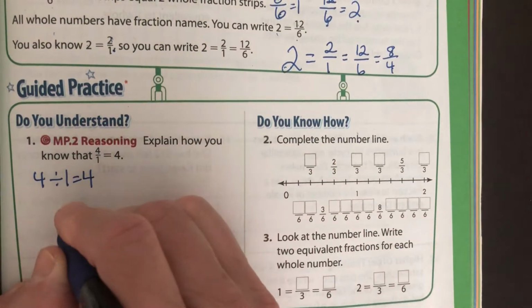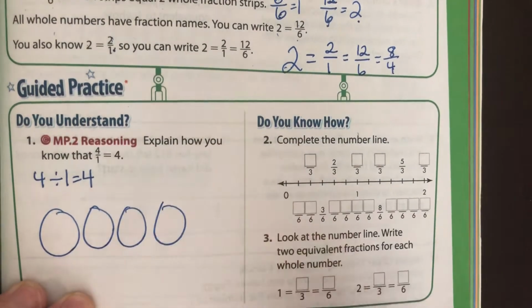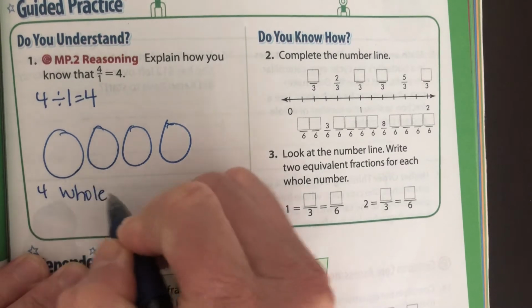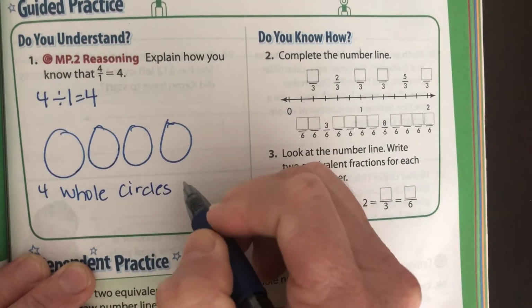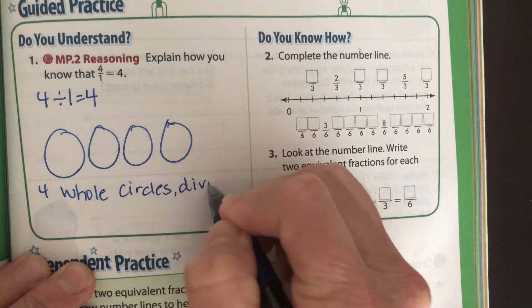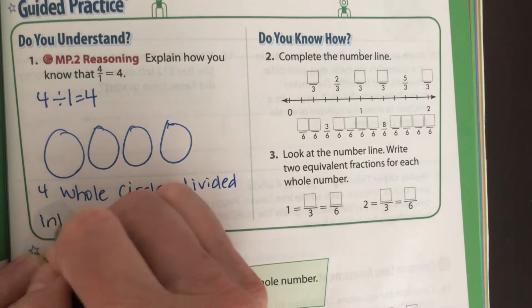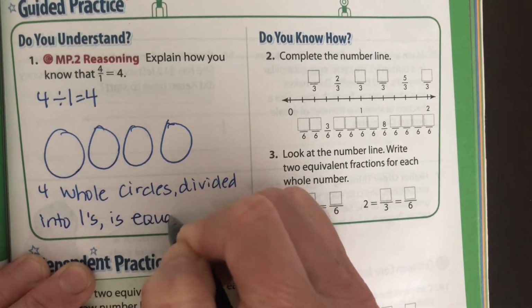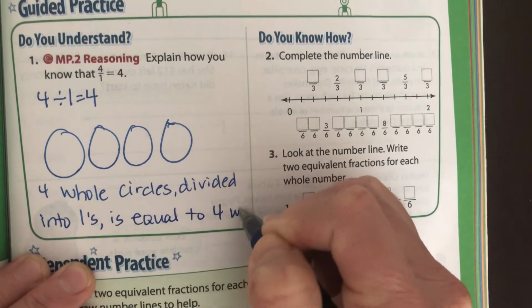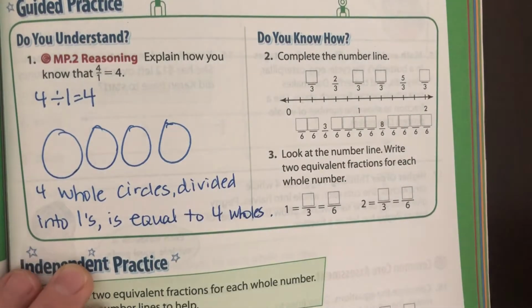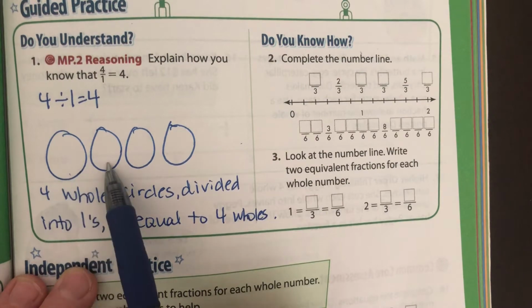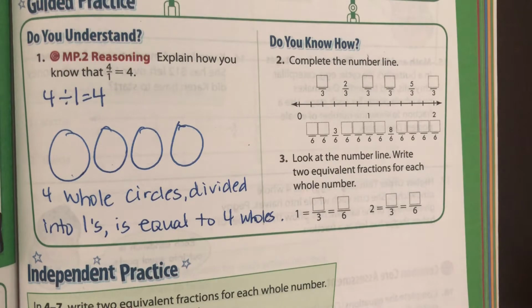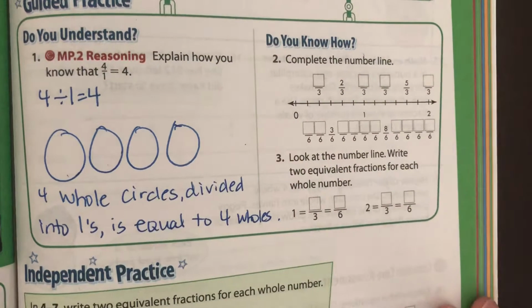We also know that 4 whole circles divided into 1s is equal to 4 wholes, right? I mean, because we didn't change it at all. We have 4 whole circles. We divided them into 1s, which really means we didn't divide them at all. And then we're left with our 4 wholes. Okay.